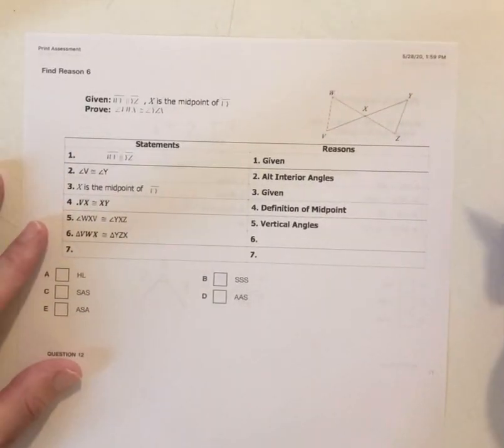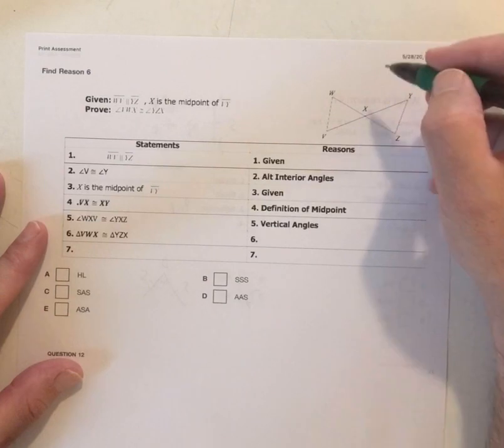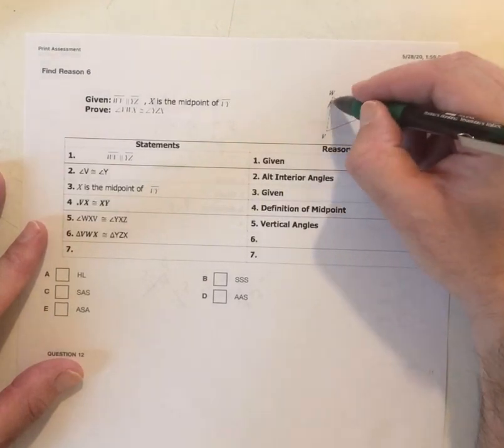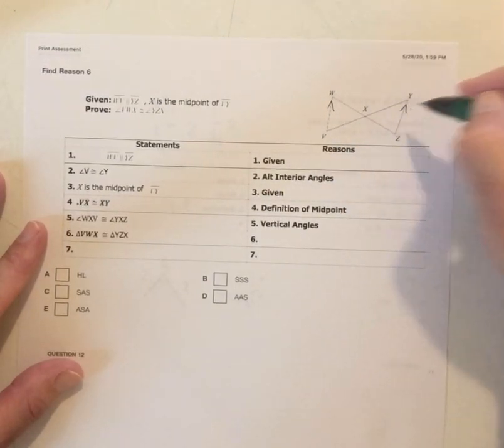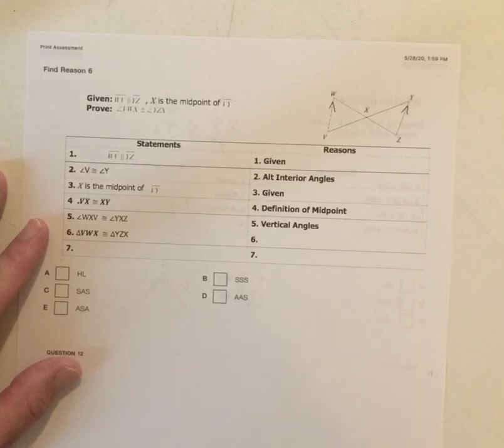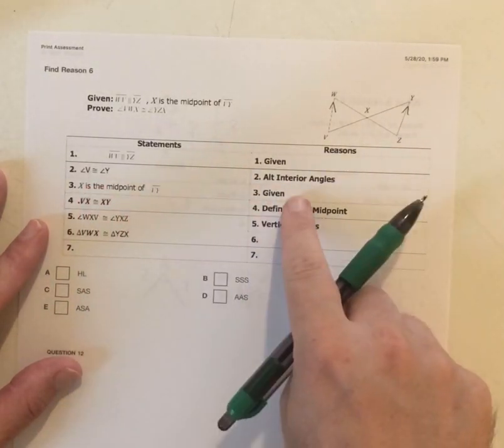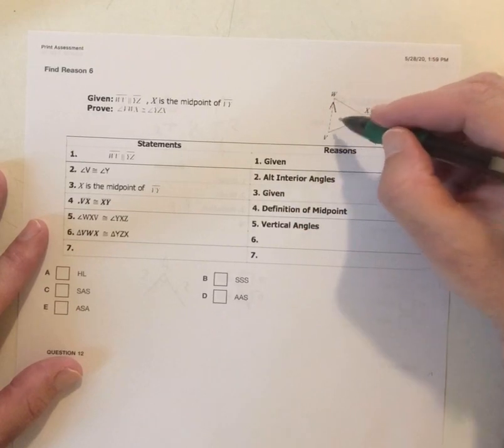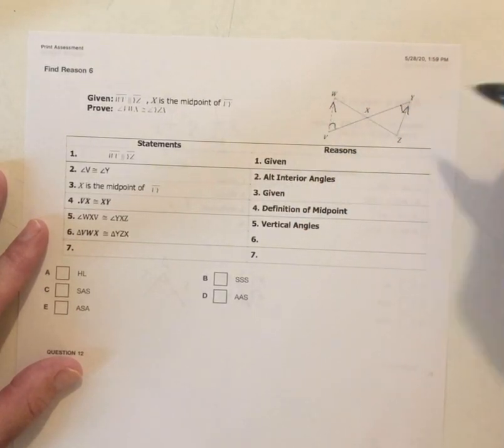Question 11, very similar. These are parallel. So WV is parallel to YZ, and then X is the midpoint of VY. X is the midpoint. So that's all it gives us. The rest we have to prove. If these two are parallel, that means these are alternate interior angles.